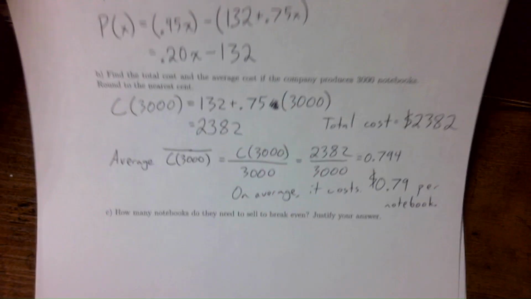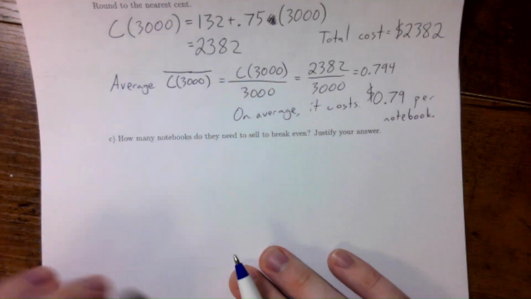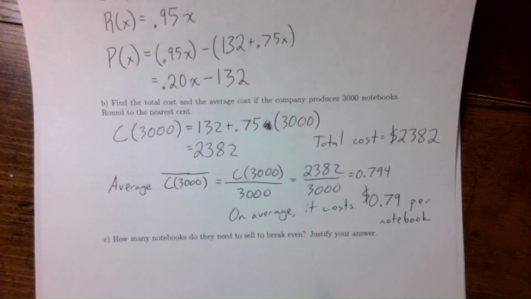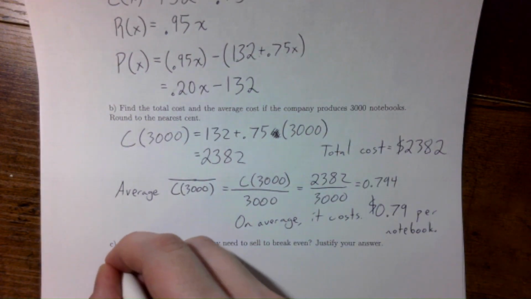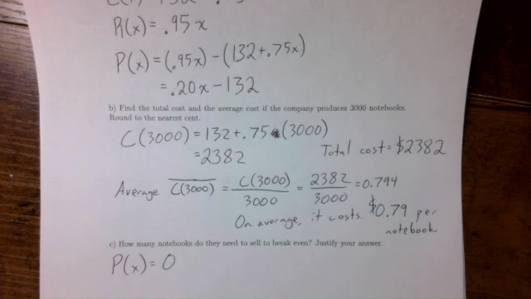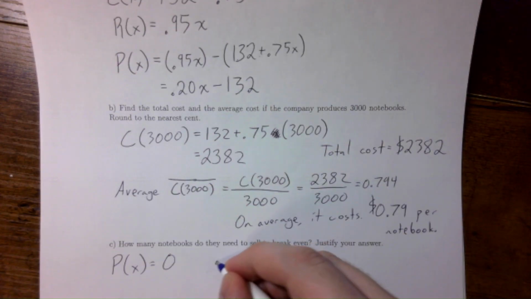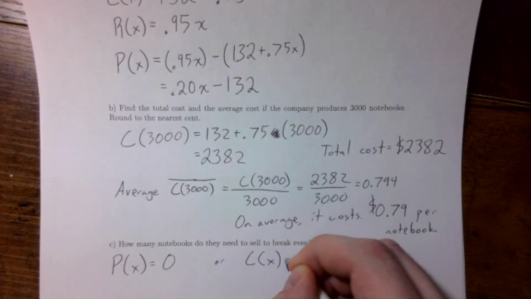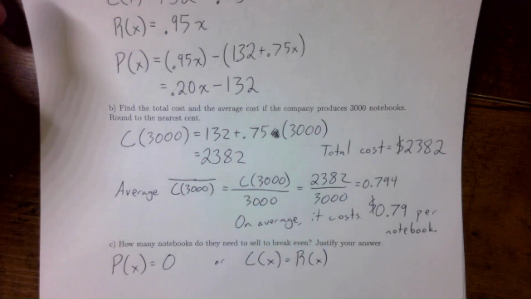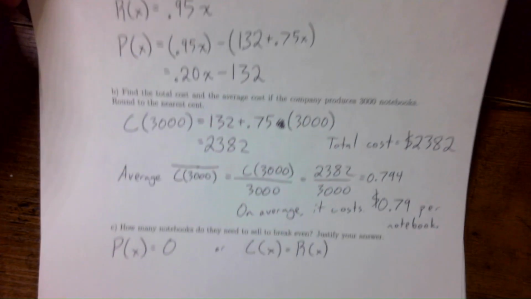For part C, we are asked how many notebooks they need to sell to be able to break even. Well, breaking even is where you have profit equals 0. So you could say, where is P of x equal to 0? Or, in other words, that is where cost equals revenue. Being able to set either one of these up and then solving for x is going to get your solution. Let's do profit equals 0.